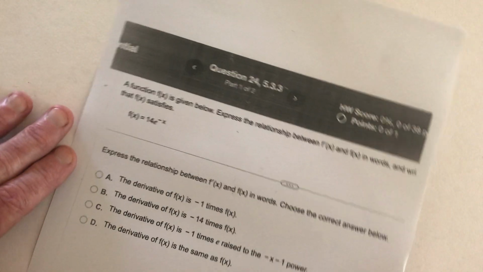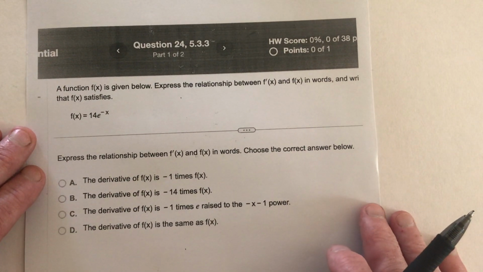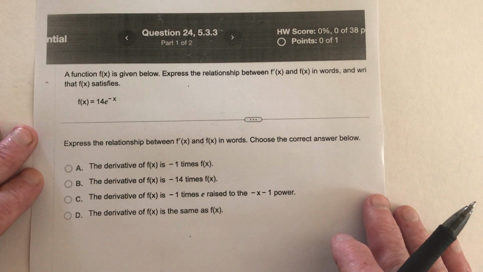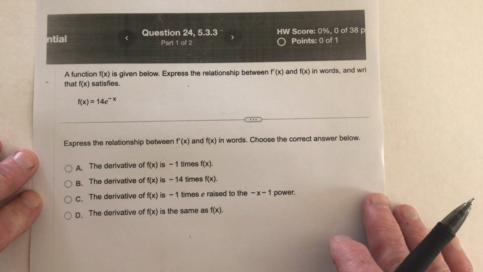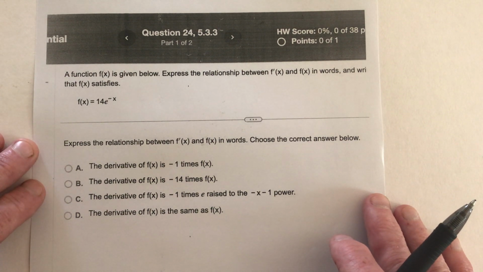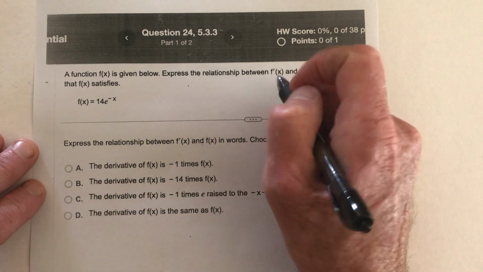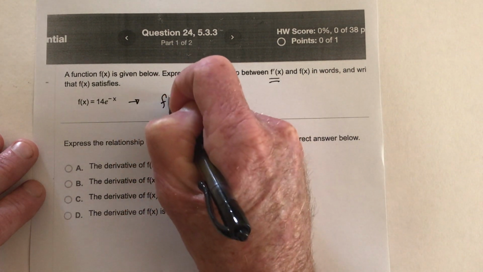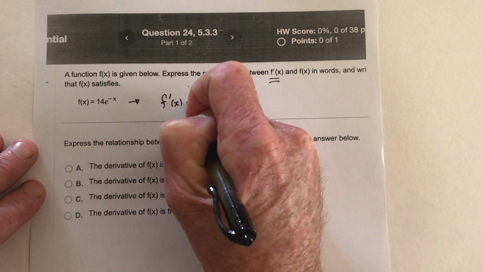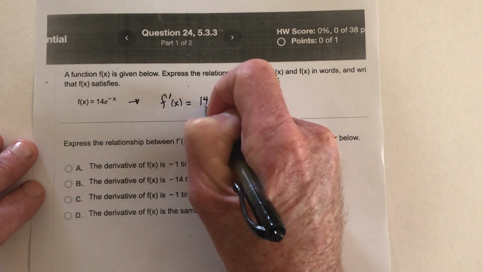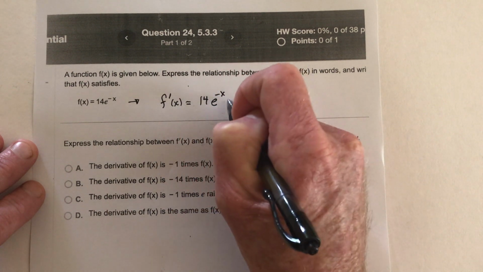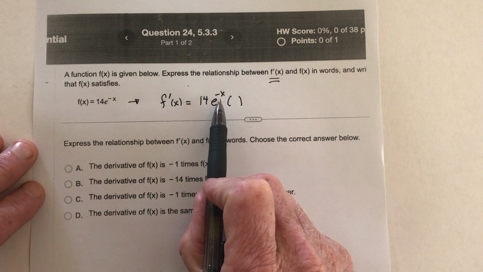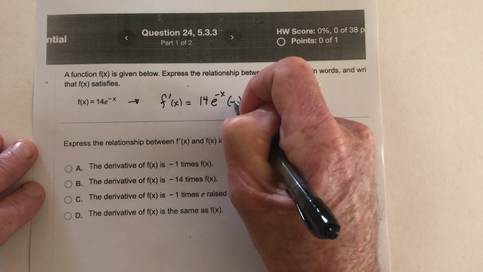Okay, just one more. Because what are they talking about here? So they're getting you to describe a differential equation, but really you just have to find the derivative, okay? So the derivative of the e function is the e function. And then because of the chain rule, I need to take the derivative of this, which is -1, and multiply by that -1.